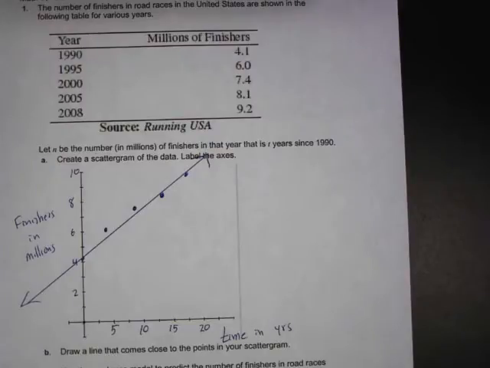Okay, so that's actually question B. Question B was draw a line that comes close to the points in your scattergram. There it is. Is it okay if your line hits some of your points? Yeah, that's okay. Mine kind of hits this one maybe. Comes close to these, but that's kind of what you want. You want it sort of in the middle of the points, as close as you can get to all of them.